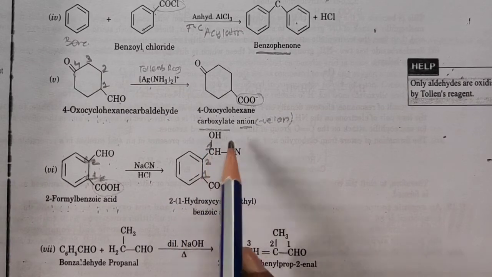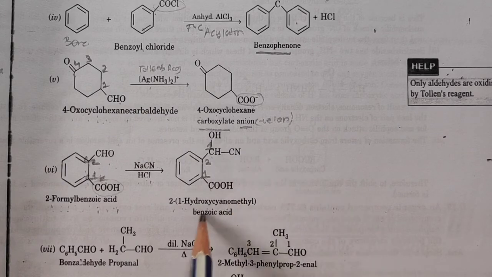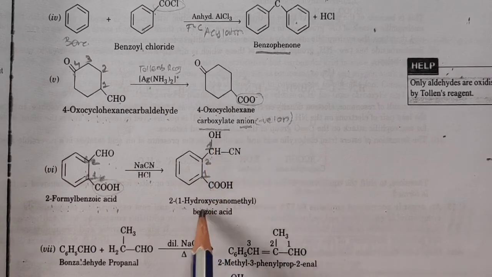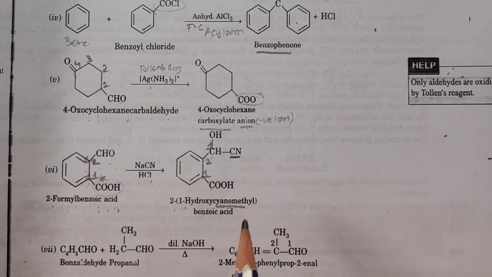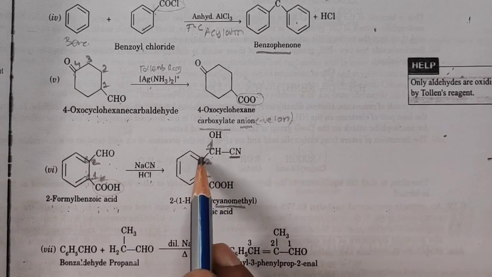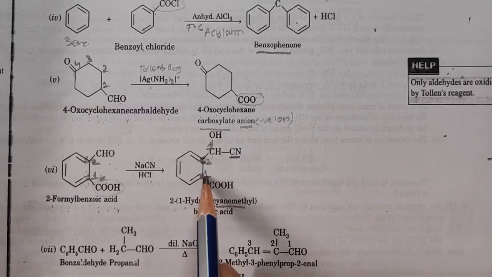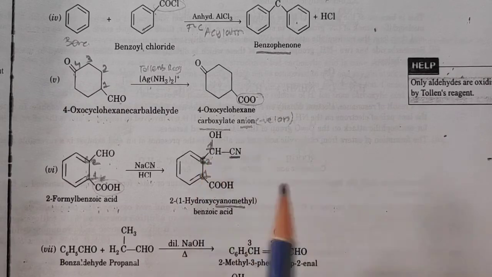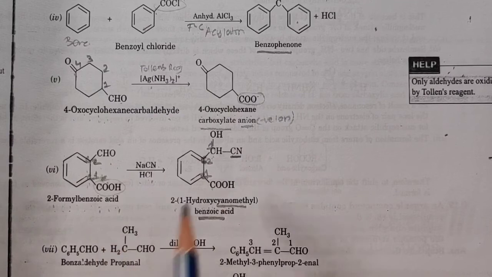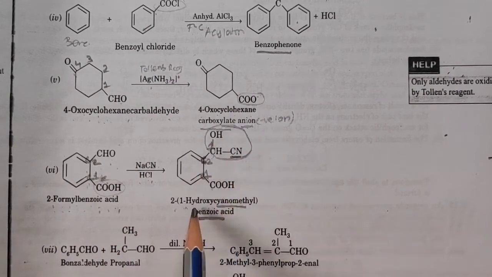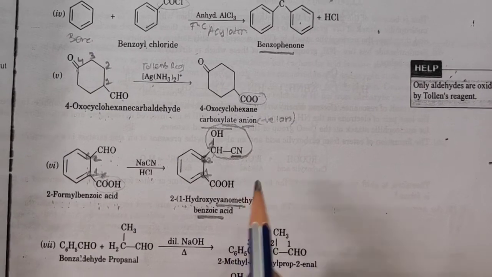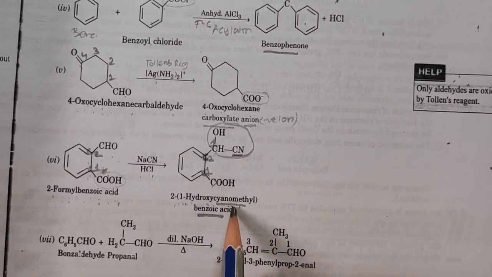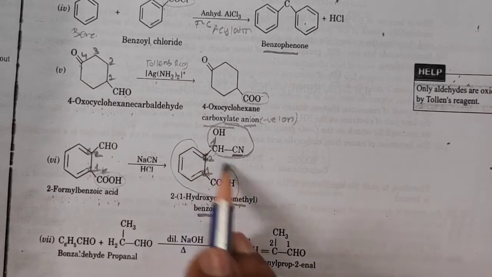This carbon is given number 1, hydroxy at the first position, cyanomethyl, that is the word. This is for the second carbon of the benzene ring, and the benzoic acid is 1. So at the second position the substituent is 1-hydroxy cyanomethyl. Understood? You understood this part? Benzoic acid for this part.